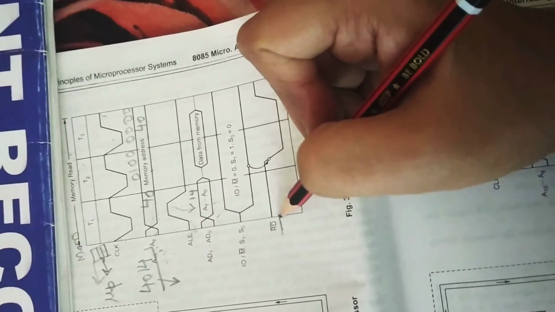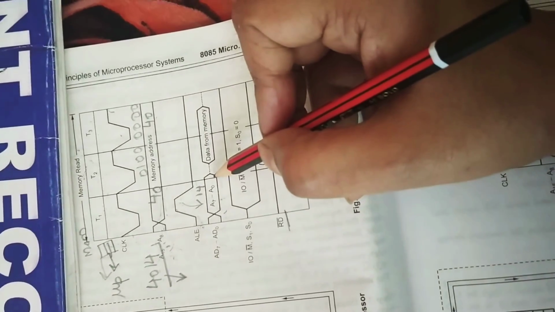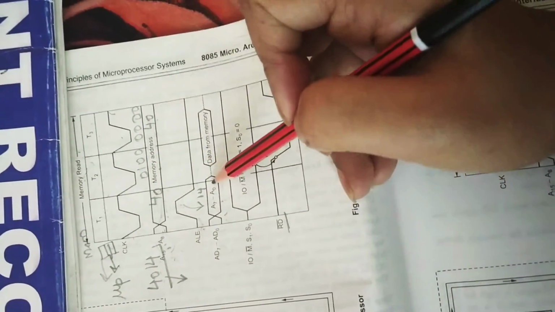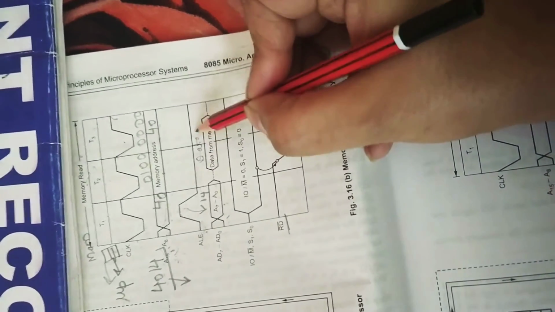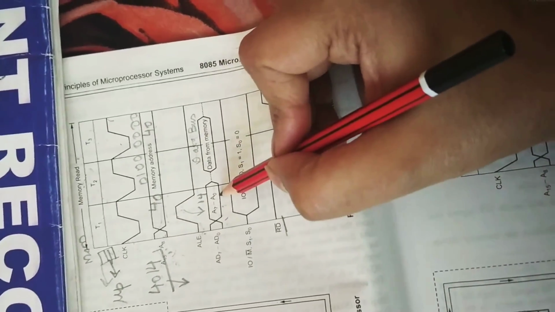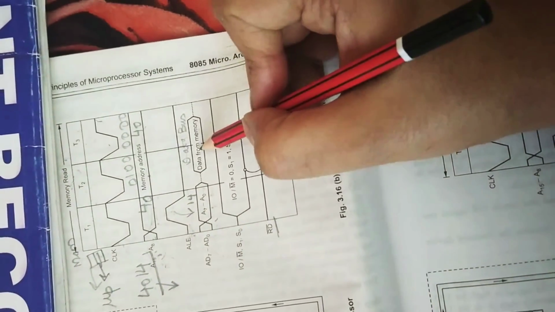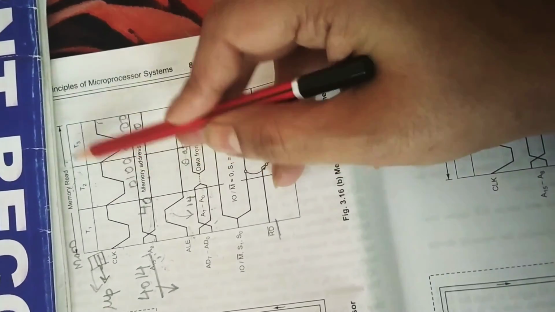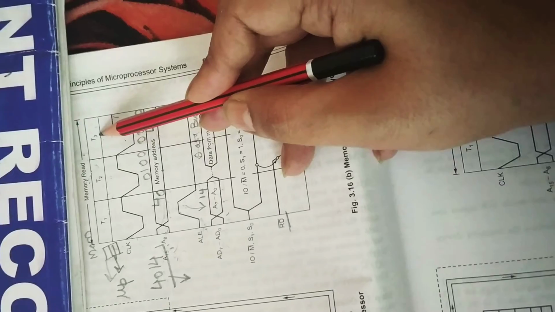Whenever this control signal comes to the microprocessor, it will get the data from the memory. So that is the status of the data bus. The same bus is used as address bus as well as data bus. Now this data bus is from the mid of the T2 state to the mid of the T3 state, as I have told you in opcode fetch also.